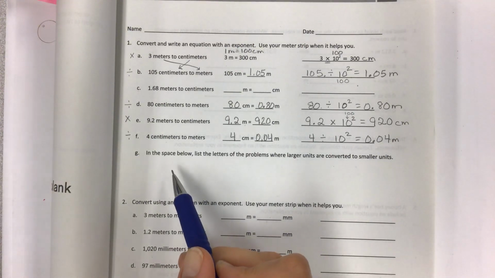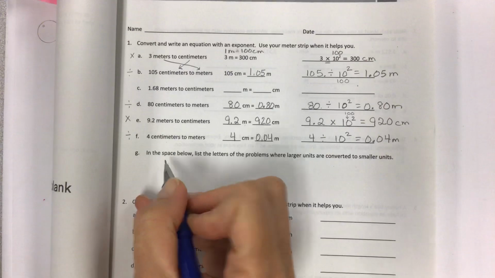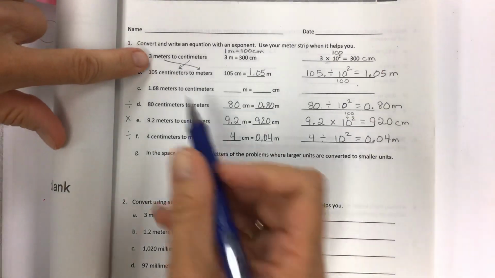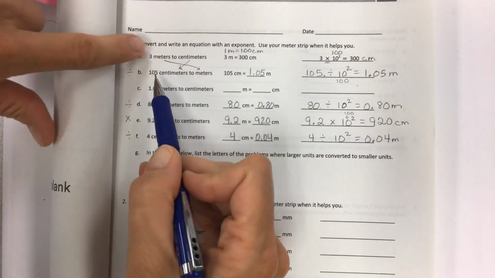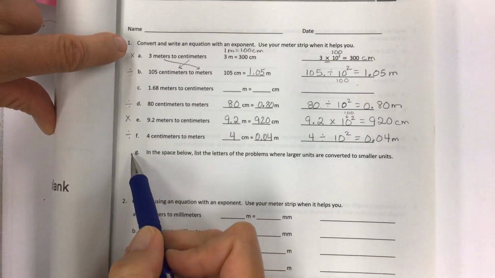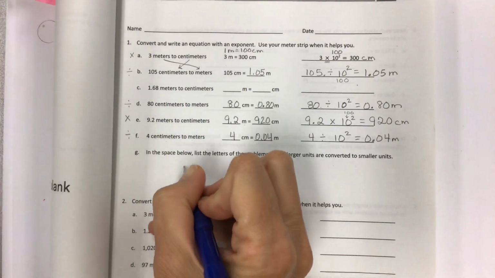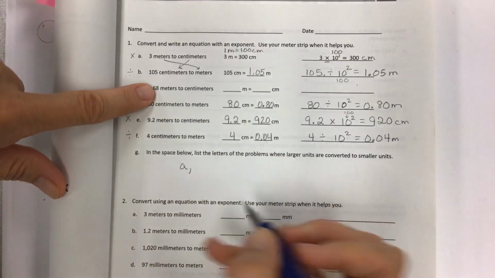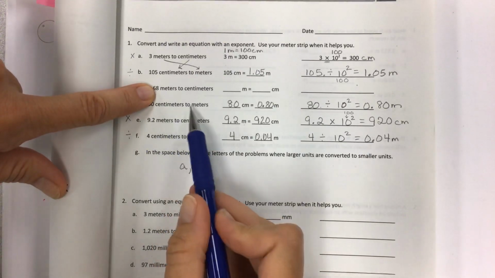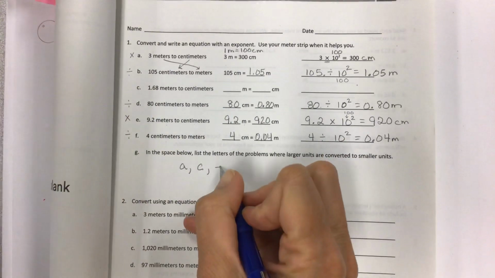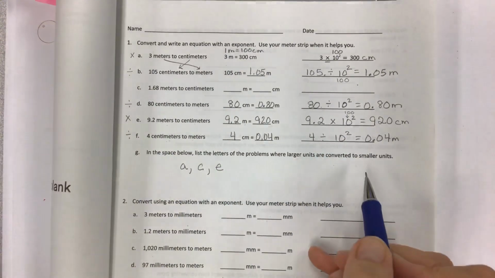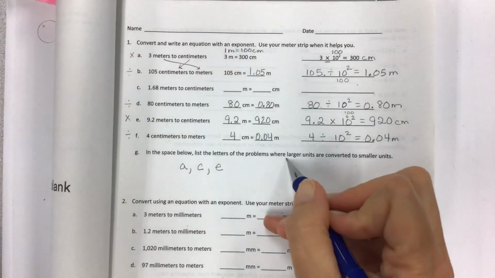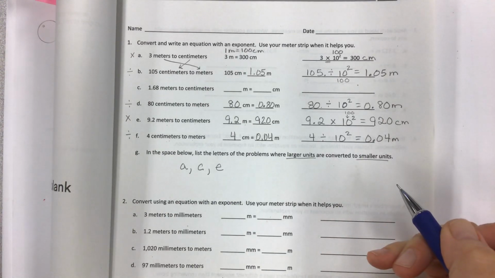So now let's take a quick look at G. And it says in the space below, list the letters of the problems where larger units are converted to smaller. So you want to look, this is where we were pointing it out. Why is it important? Well, you have to know what operation to use. So larger to smaller, that's A. This is smaller to larger, so no. Larger to smaller, C. Smaller to larger. Larger to smaller, E. Smaller to larger. So A, C, and E are the problems that have larger units converted to smaller units, okay?